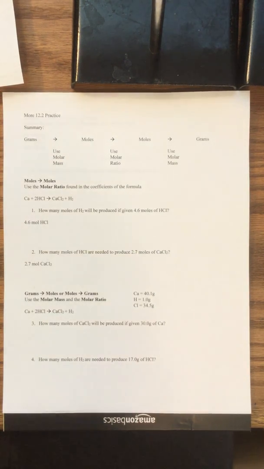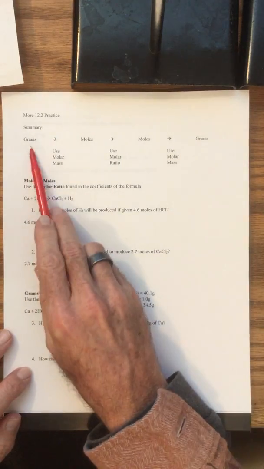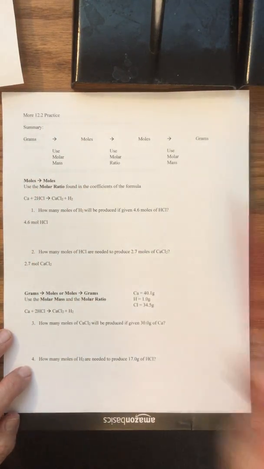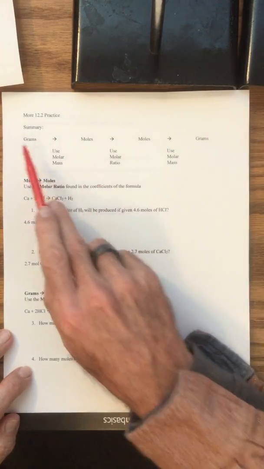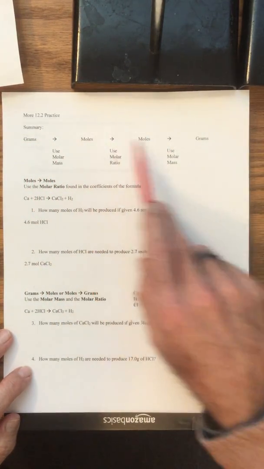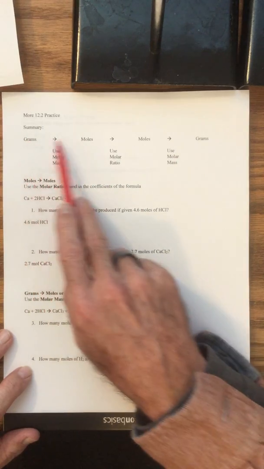So there's lots of different problems that we can have. And again, remember that things interact on a molecule per molecule, atom per atom, mole per mole basis. So when we're dealing with calculations, we often have to convert things to moles. So there's a lot of different possibilities. We can convert from grams to moles, from moles to moles, and from moles to grams, or even all three steps, grams, moles, moles to grams.